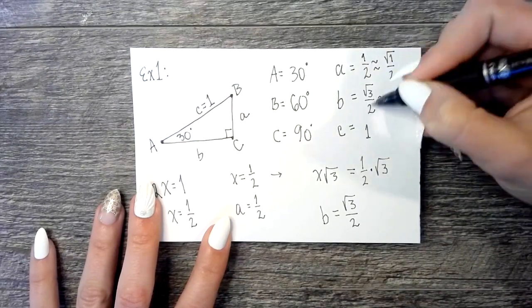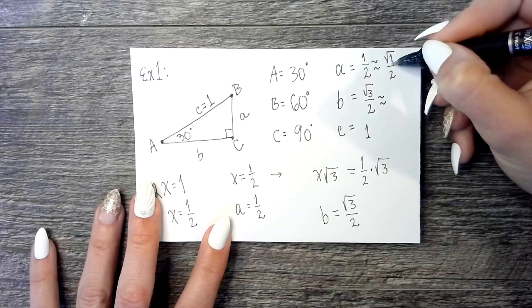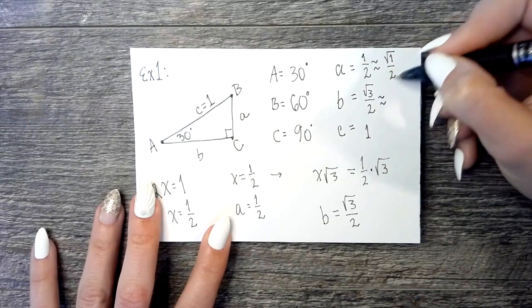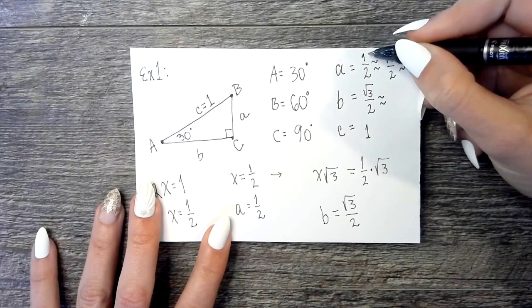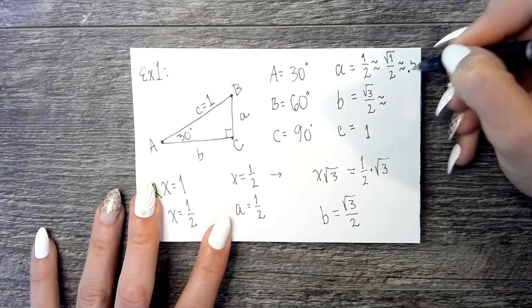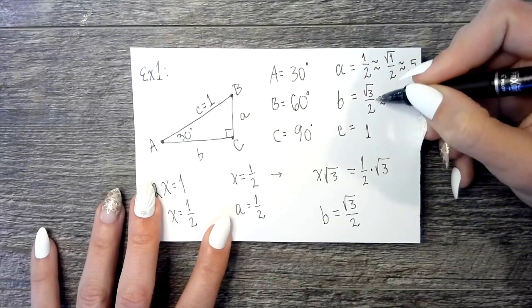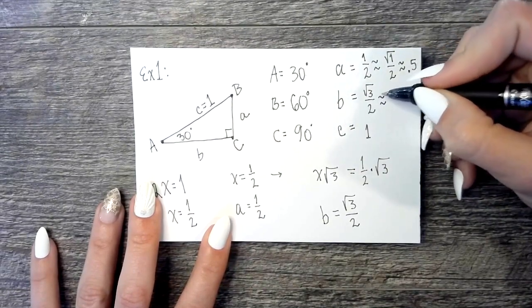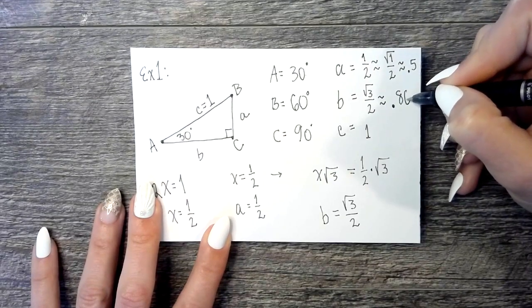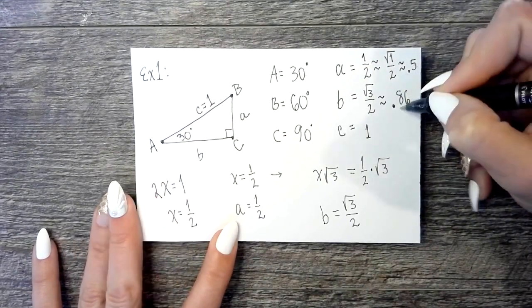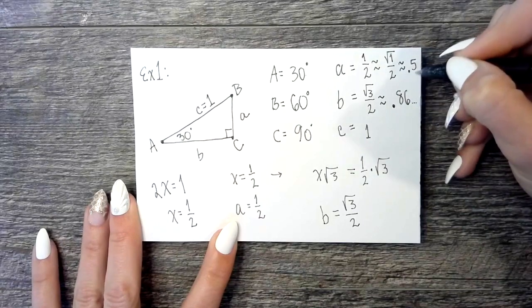I know that's weird, but that tells me the square root of 1 over 2 is definitely less than the square root of 3 over 2. So I know side A is shorter than side B. Side B is approximately 0.86 something, okay? But I don't expect you to know radical 3 over 2 in your head, right? Like, who's going to know that?